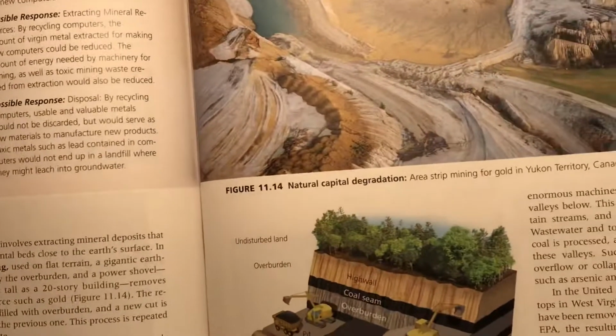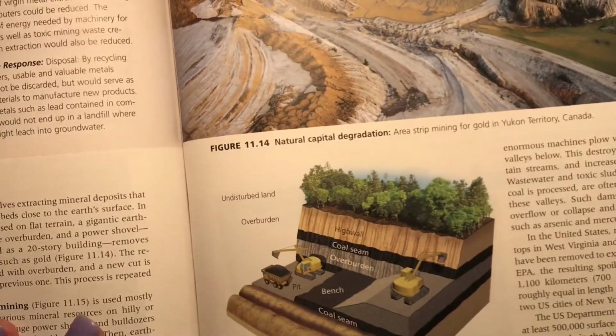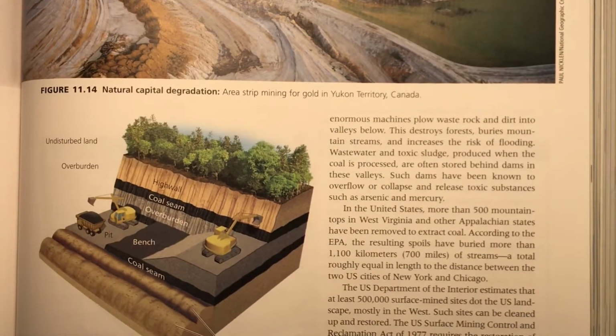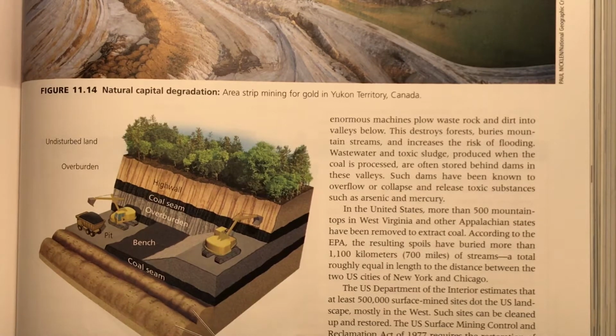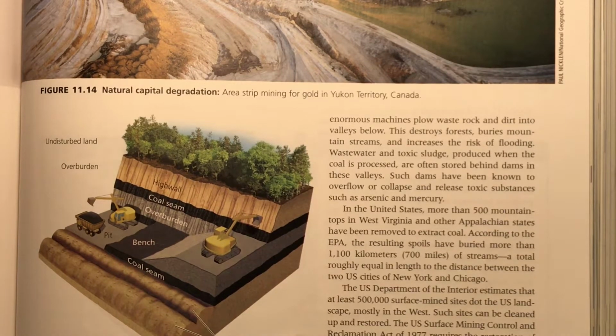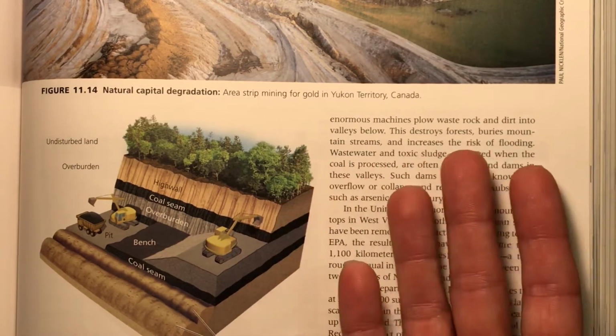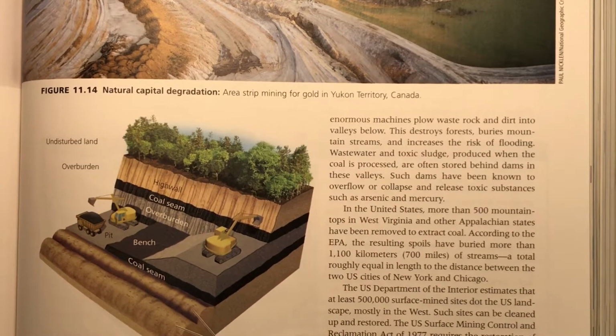After a mountain is blown apart, enormous machines plow waste rock and dirt into the valleys below. So not only are you completely blowing apart the mountain, you are also then pushing rock into the valleys, and it's going to destroy whatever it is that it lands on. Plus, if there's any toxic elements in there, when the water washes on them, they'll be released. In any places where the rock lands, nothing can grow there until primary succession takes place. If it lands in mountain streams, you've created a natural dam, which increases flooding upstream and lessens water downstream.